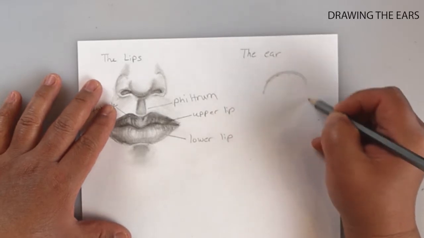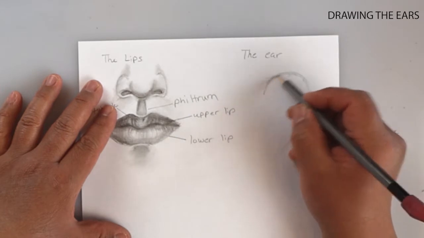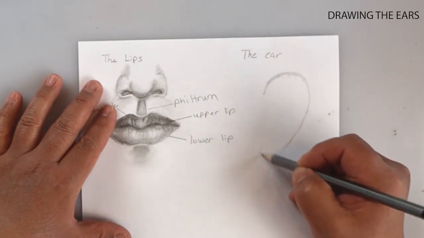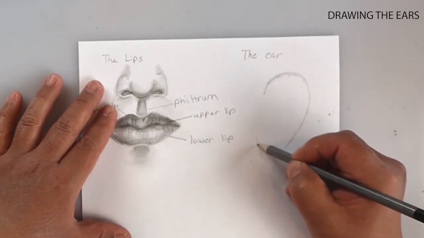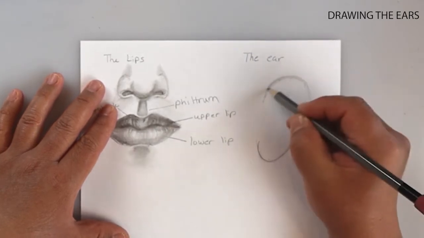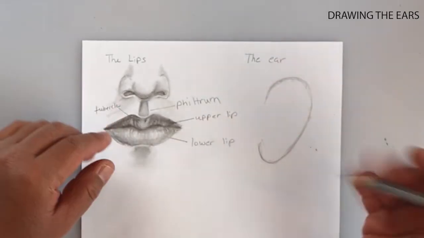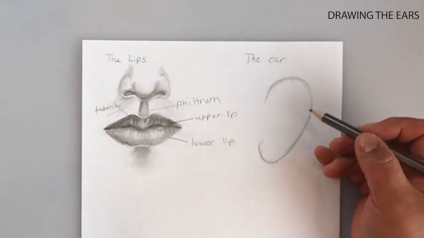You could start drawing the ear like a backwards letter C, like that, a little bit bigger curve at the top, a smaller curve at the bottom. This is a very, very oversimplified ear.